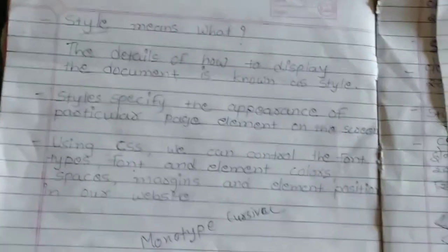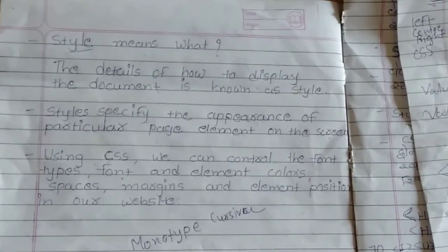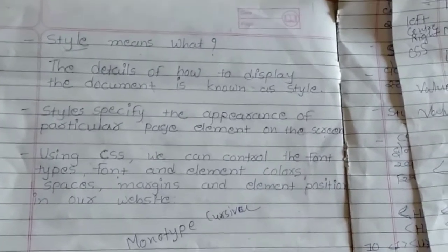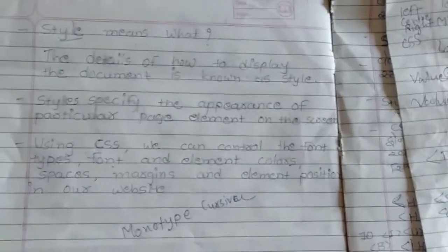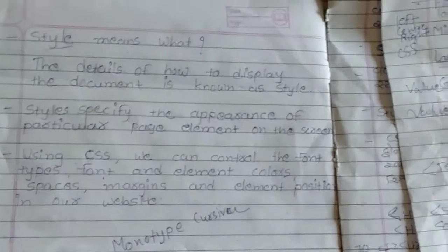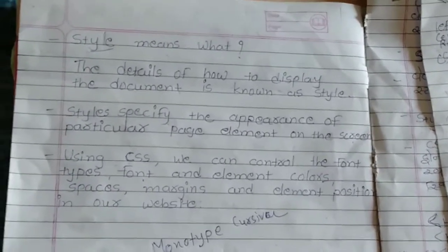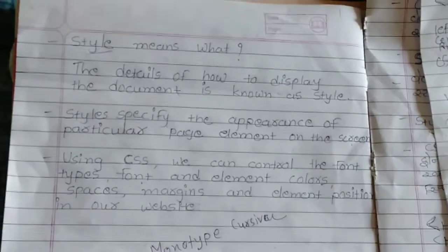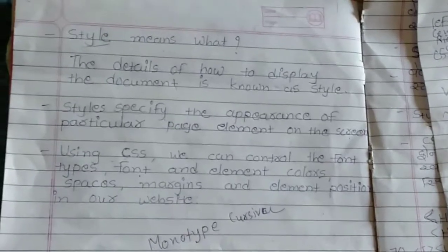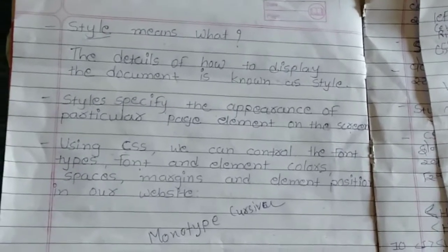CSS is useful because, for example, you have to write 10 paragraphs in your body text. I want to apply bold effect, italic effect and underline effect to all these 10 paragraphs. Then how can I apply it?